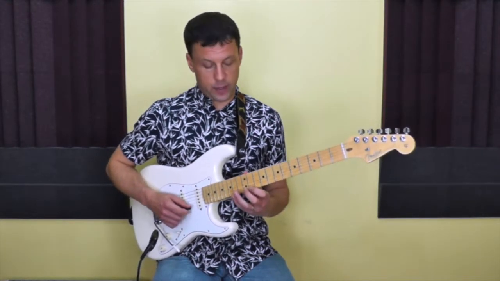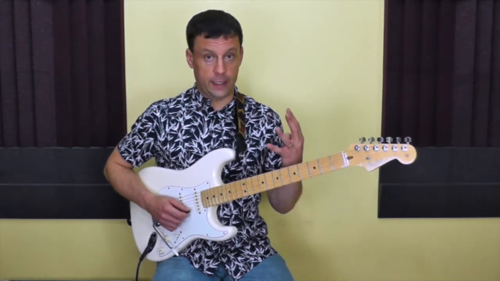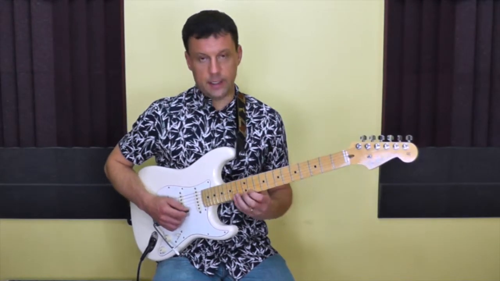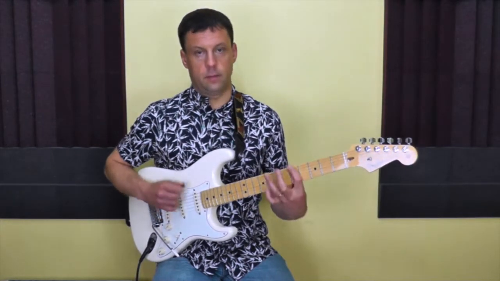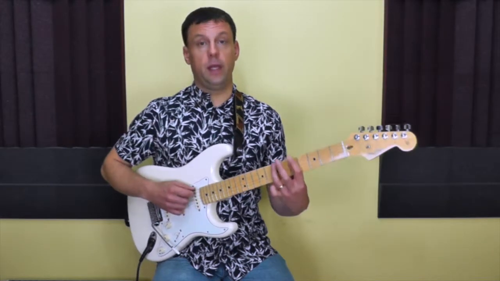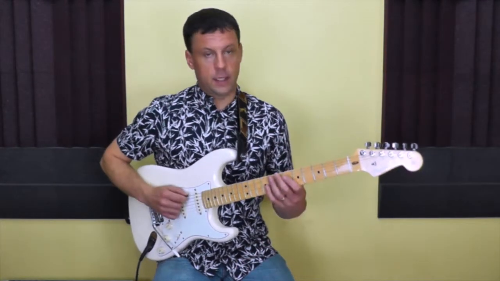I'm alternating between 4, 2, 1, 4, 3, 1 fingers. That together is this. And then I might want to finish on the B to finish the lick. The whole thing so far is this.